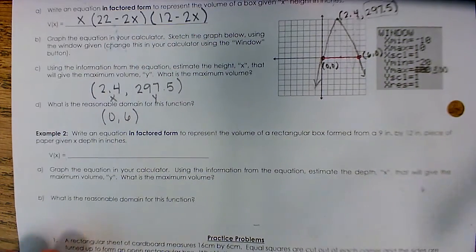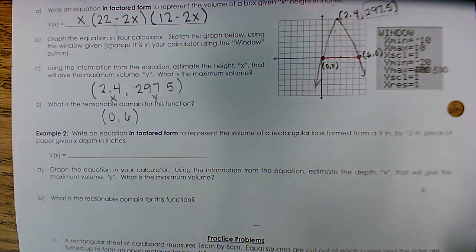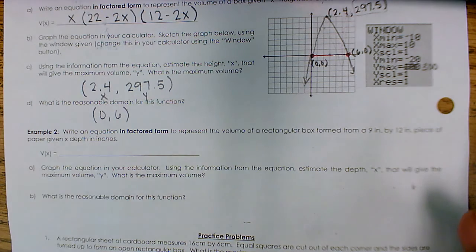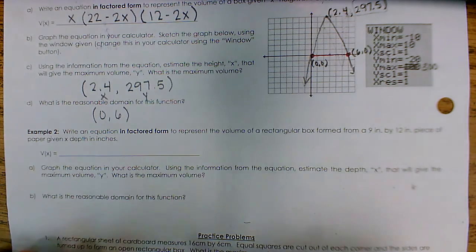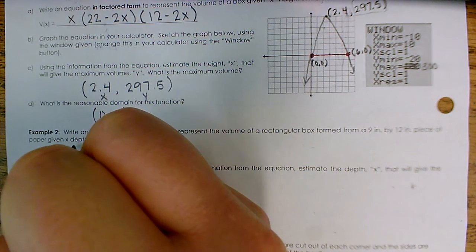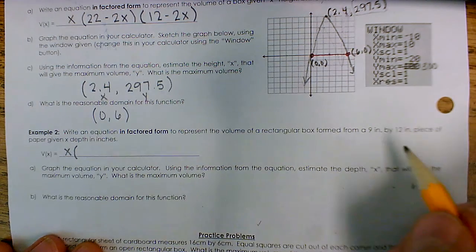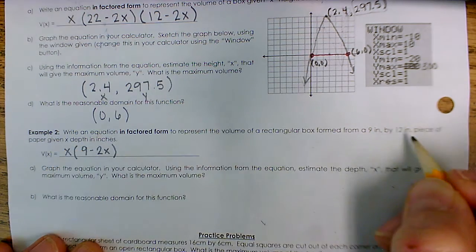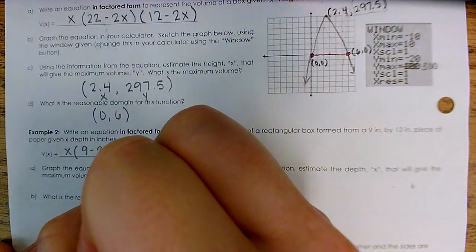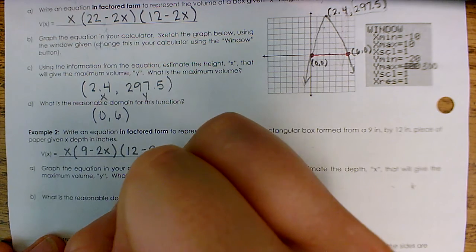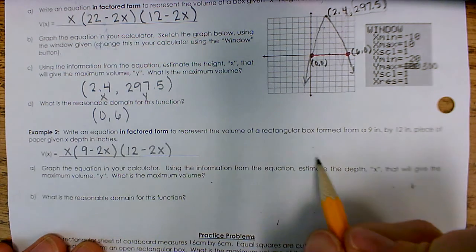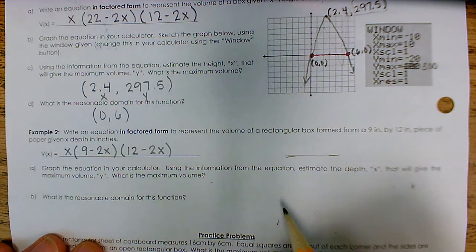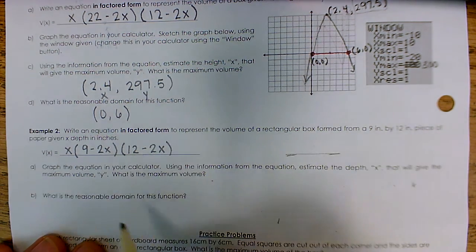All right, example 2. Write an equation in factored form to represent the volume of a rectangular box formed from a 9-inch by 12-inch piece of paper given x depth in inches. Again, same thing. We start with x. That's our height. Our width is 9 minus 2x. Our length is 12 minus 2x. Remember, we have to go down 2 each time because you take 1 from each corner. So if I have to take 1 from this corner and this corner, I would take 2 in total from that whole side. Okay?